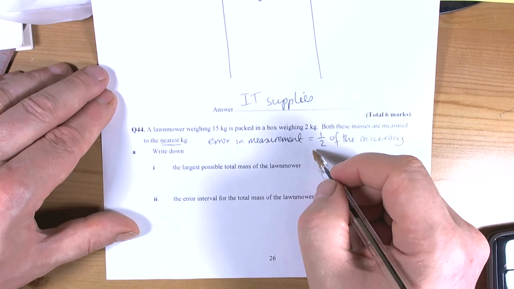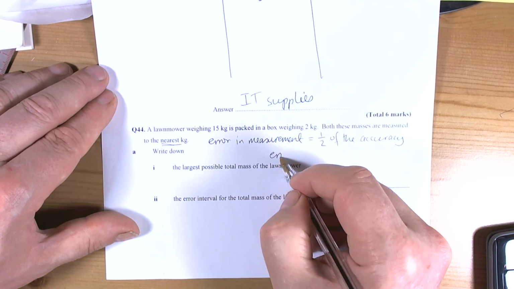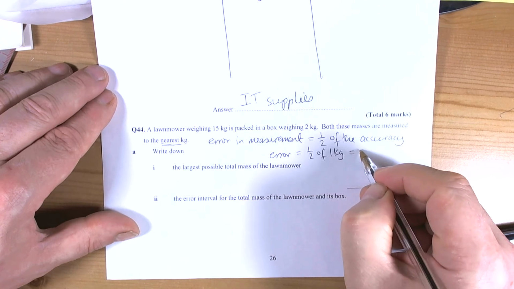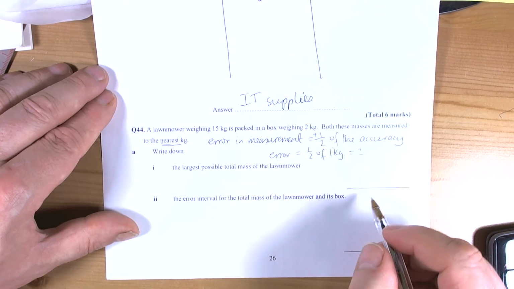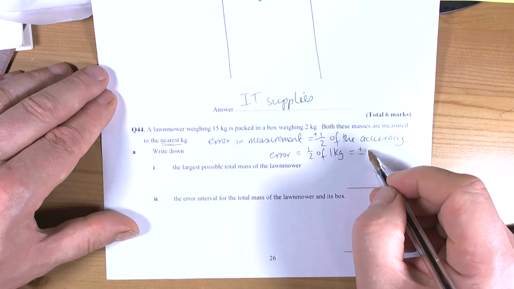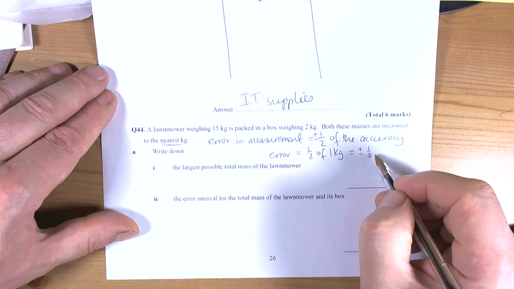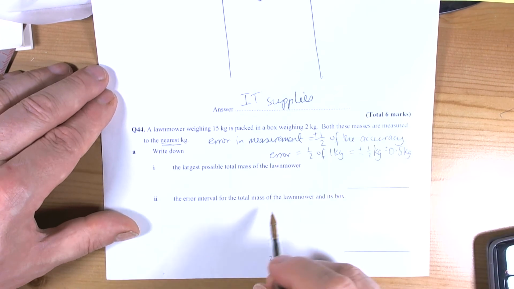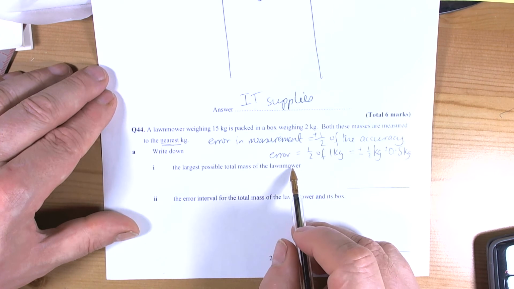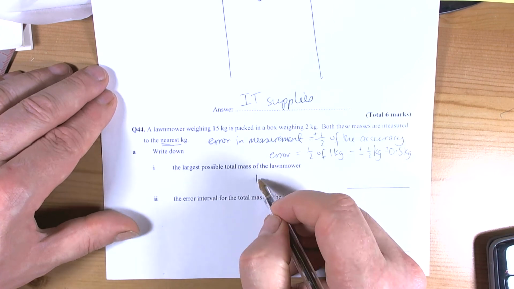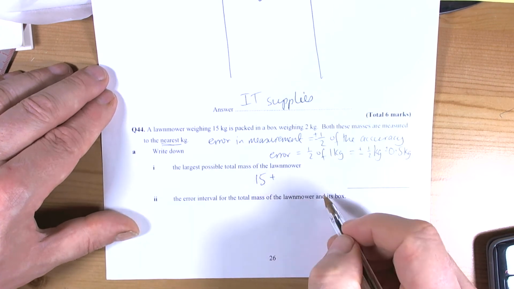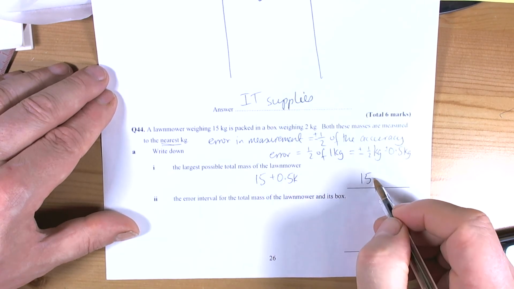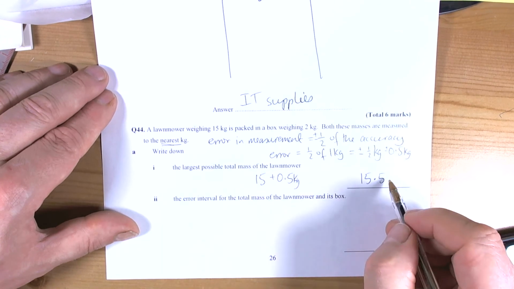So because the accuracy is nearest kilogram, then the error is equal to 1/2 of 1 kilogram, which equals plus or minus, because the error is plus or minus 1/2 of the accuracy. So it's plus or minus 1/2 a kilogram, or 0.5 kilograms. So it says the largest possible total mass of the lawnmower. Well, the lawnmower weighed 15 plus the error, so plus 1/2 a kilogram. So the largest possible mass is 15.5 kilograms.